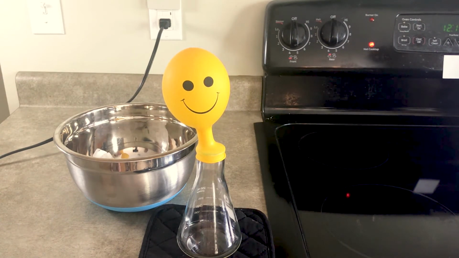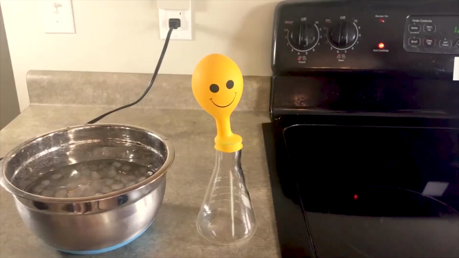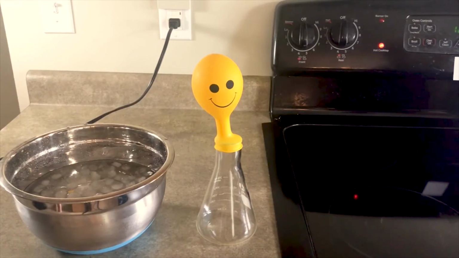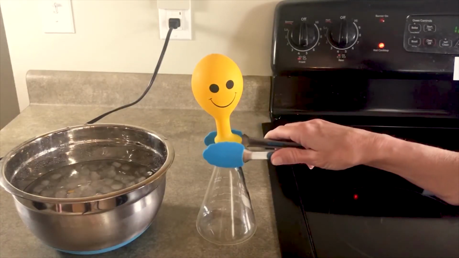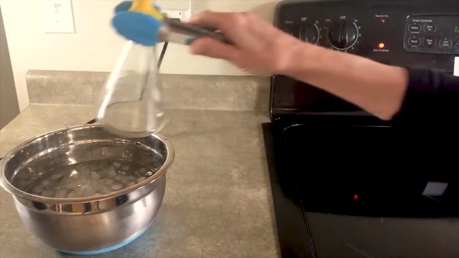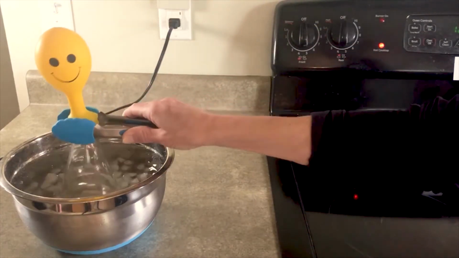As it's cooling, go ahead and record and illustrate your observations as it is cooling. Now that your flask has completely cooled, very carefully place the flask in a bowl of ice water. Describe and illustrate your observations.